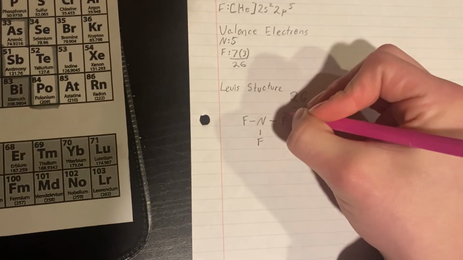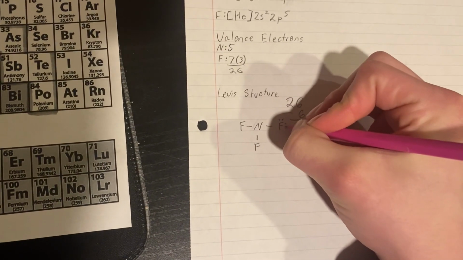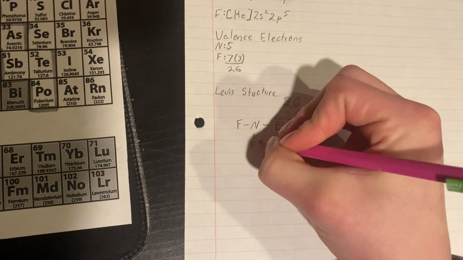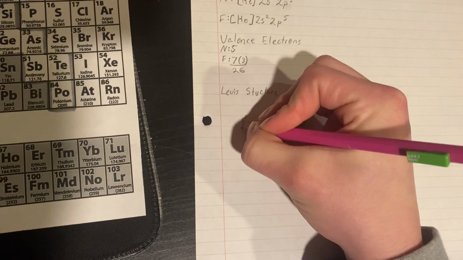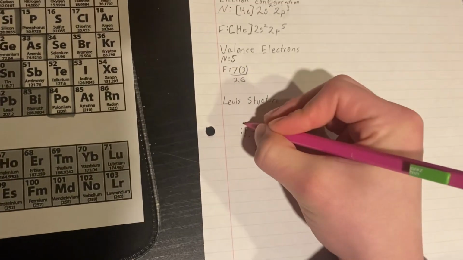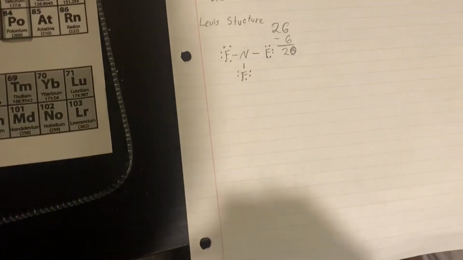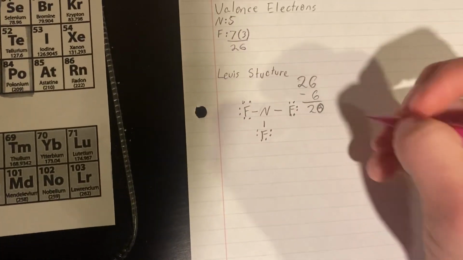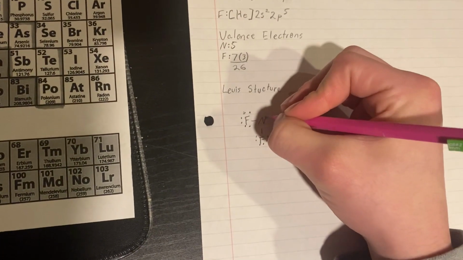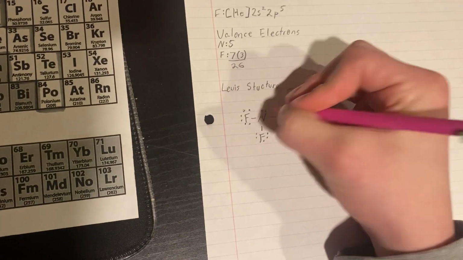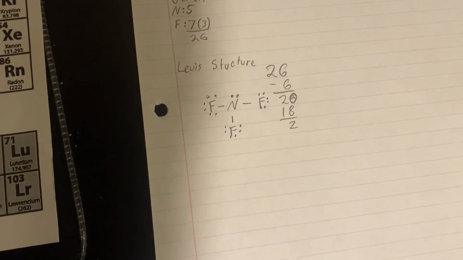So you fill up all of these octets like this, giving them each 6 more valence electrons. So in total right there should be 18. And then for the last one, 20 minus 18, you get 2. So for the last 2, you fill nitrogen's octet right here. And that's how you get the Lewis structure.